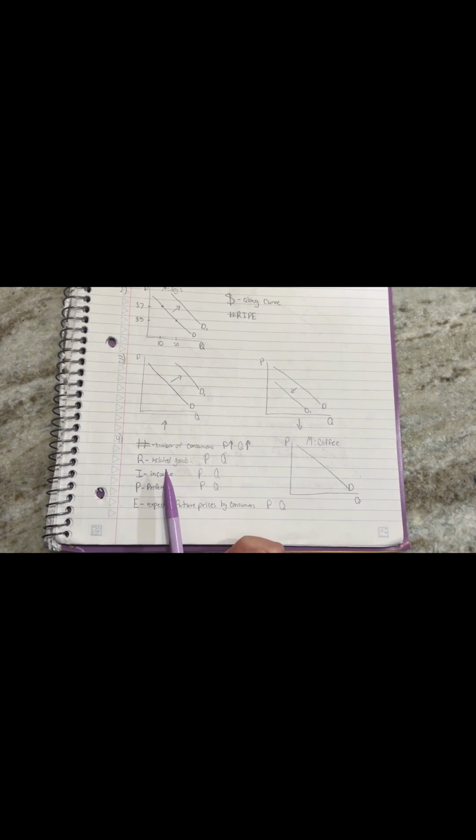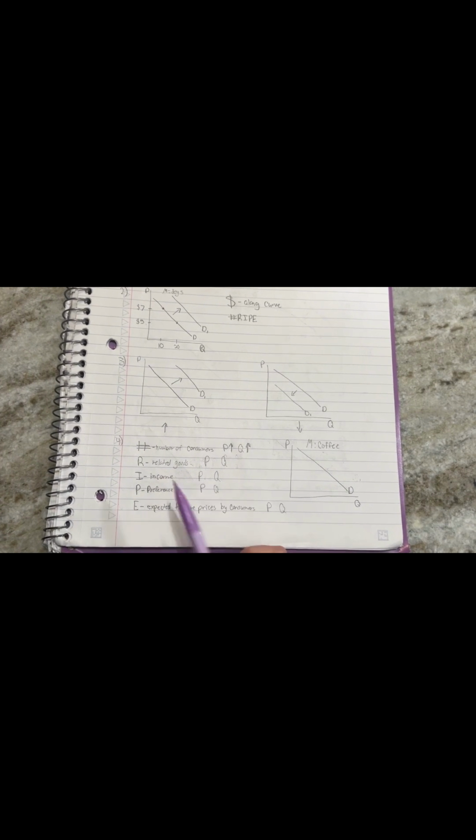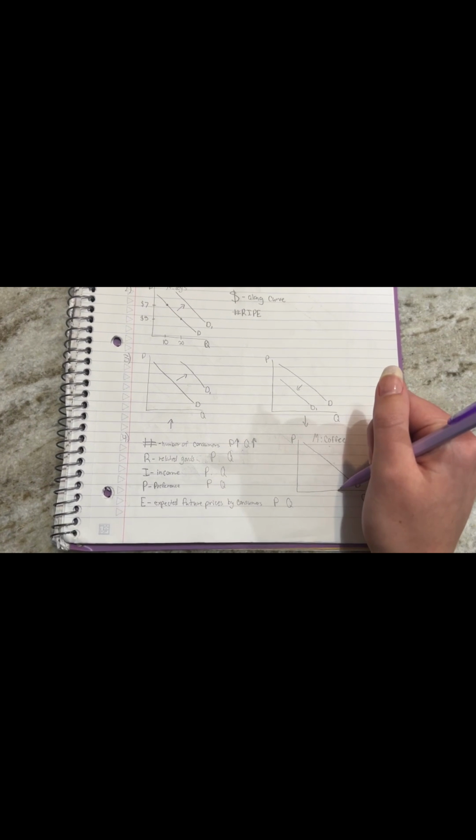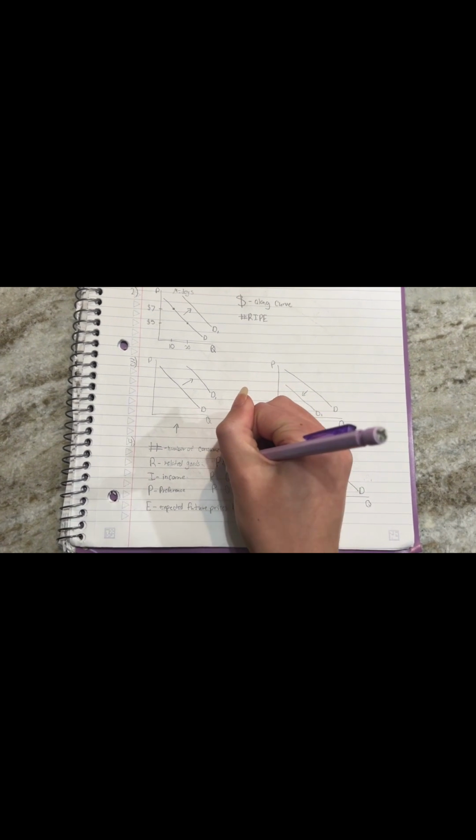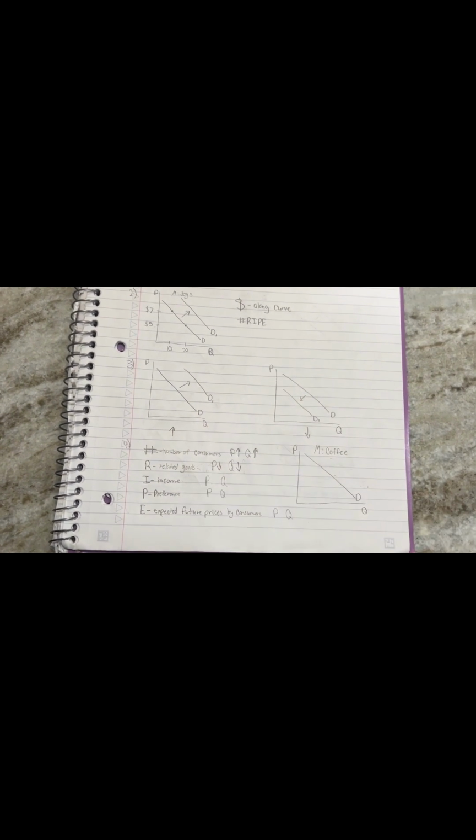Related goods, so this could mean, for a substitute, we could say tea as a substitute. If tea prices go down, more people will want tea, which leads to coffee having a decrease in demand, a shift to the left, because people would want the product that is less expensive. With this, the price will go down and the quantity will go down.